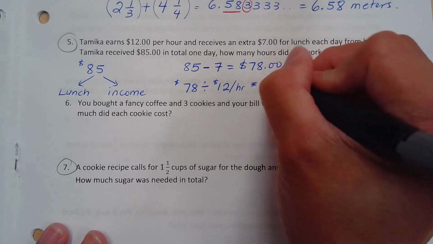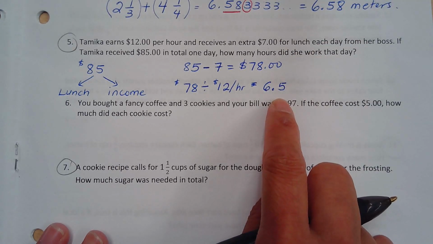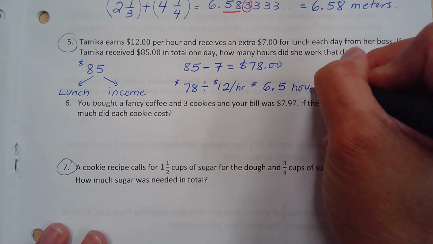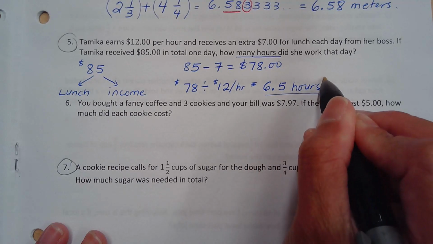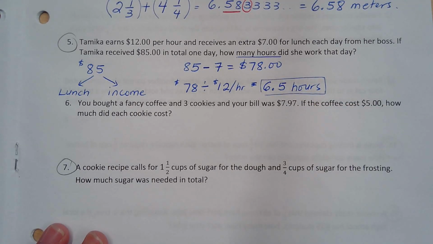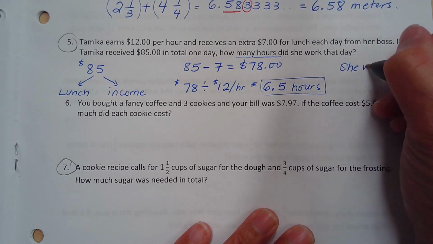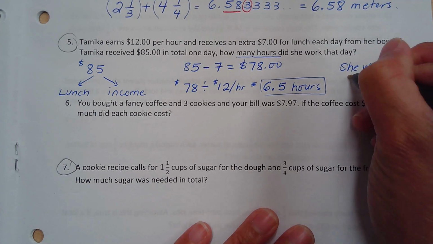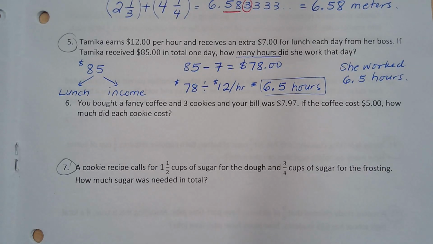And we're going to come up with 6.5. And what would that be? 6.5 what? Hours. Let's just take a look. Does this make sense? How many hours? 6.5 hours. Right? The question says hours, so our answer should be in hours. So she worked 6.5 hours. Is that good?